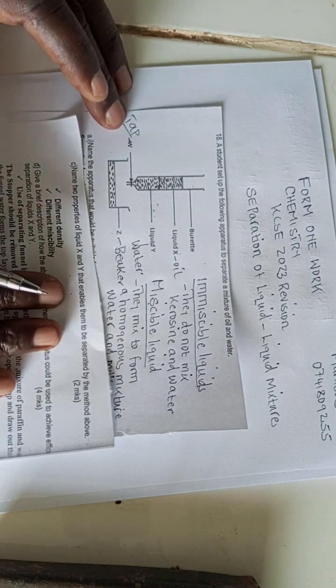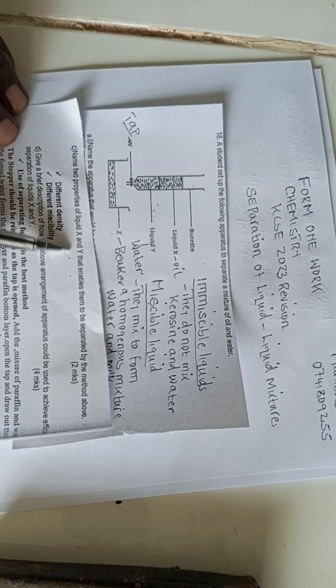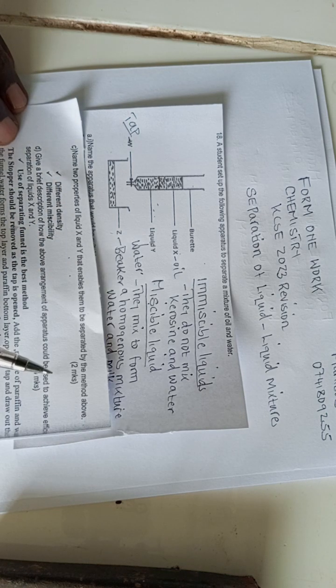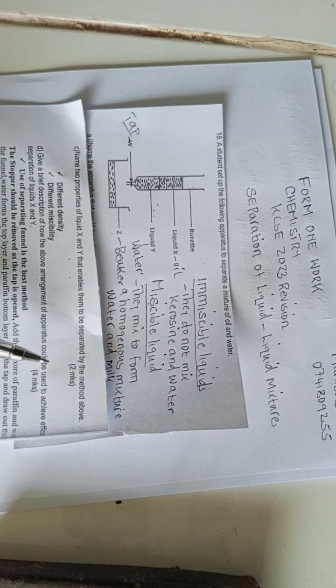Now we proceed. Name two properties of liquid X and Y that enable them to be separated by the method above. What makes it possible to separate these substances through this method?